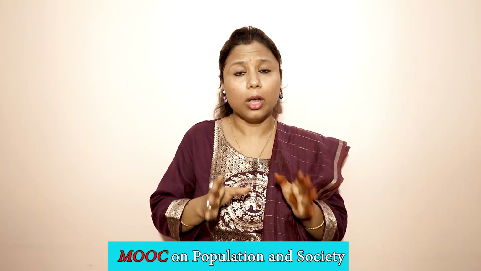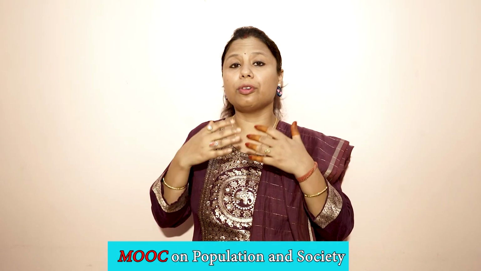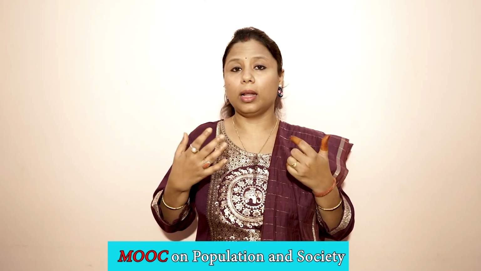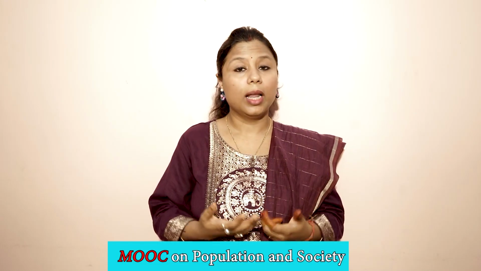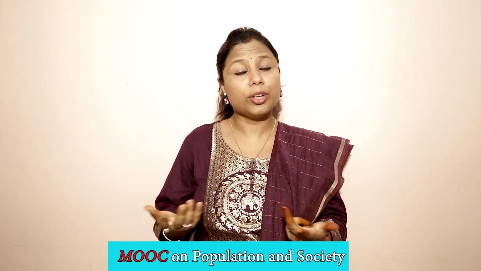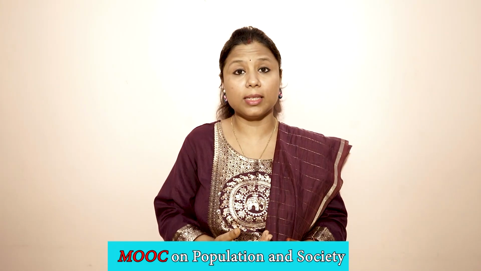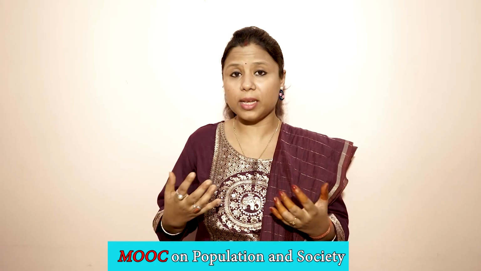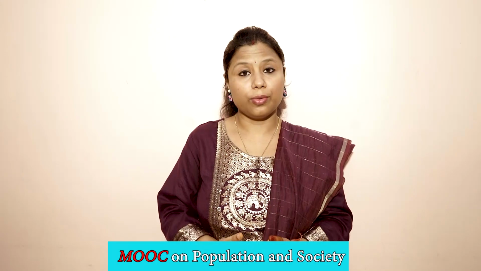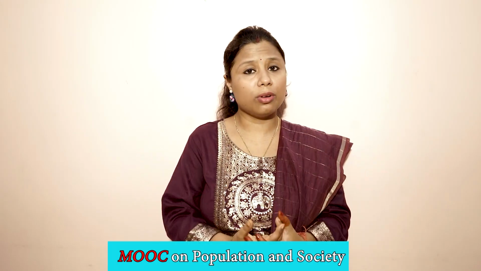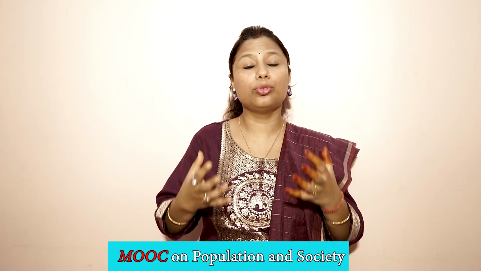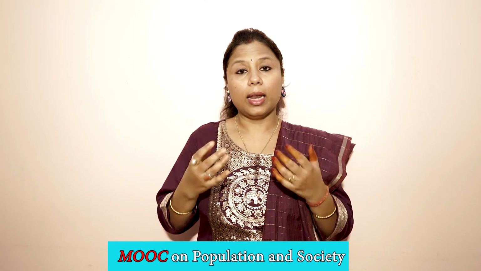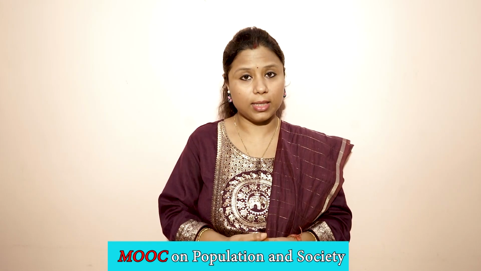And the push factors, which compel people to move out of a particular area, include lack of employment avenues, lack of livelihood avenues, lack of educational facilities, lack of health facilities, political instabilities and hostilities, natural disasters, displacements, and so forth. So there is a multitude of factors which contribute to this movement of people from one region to another. Let us now discuss these factors in detail.